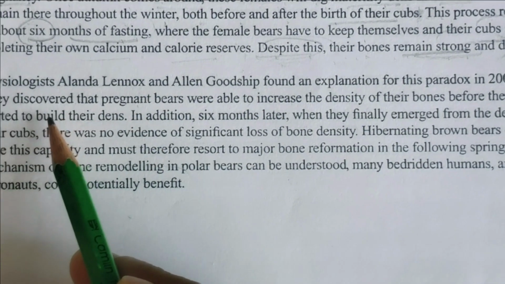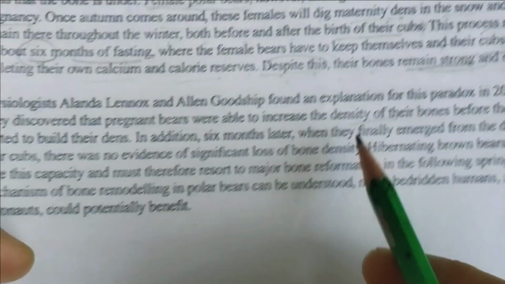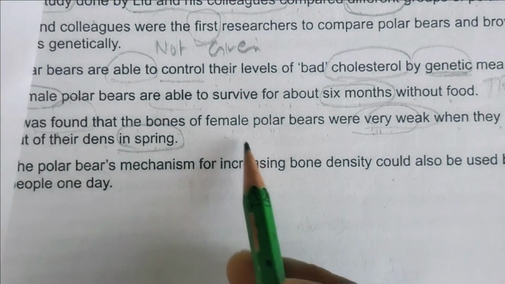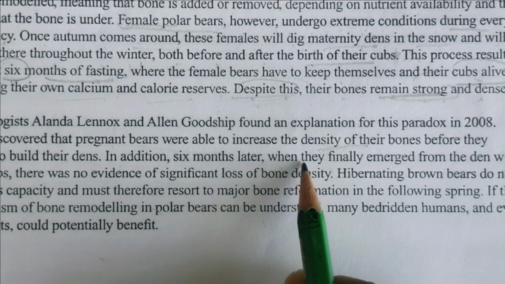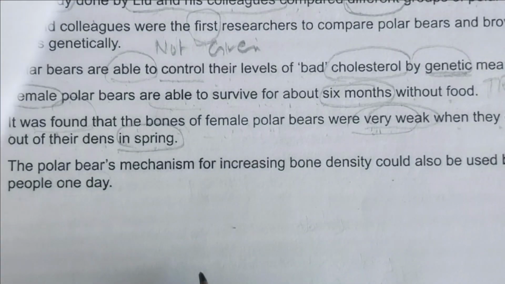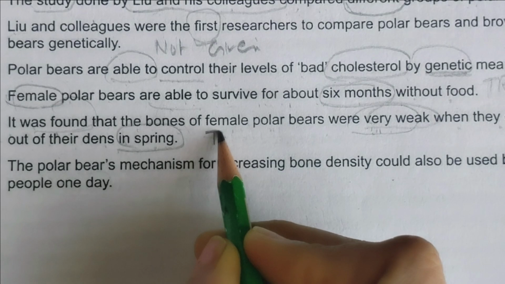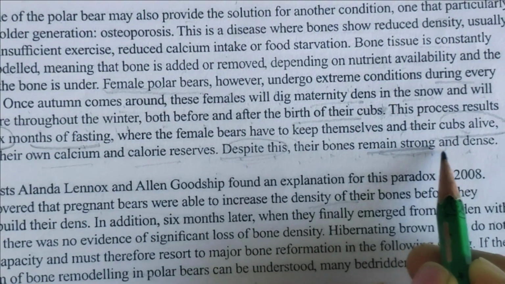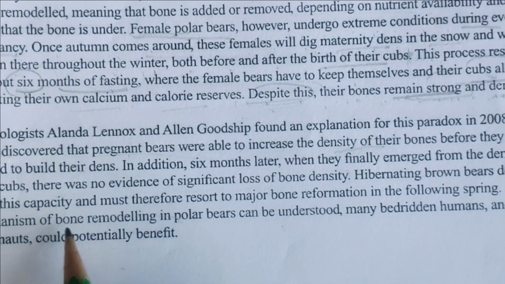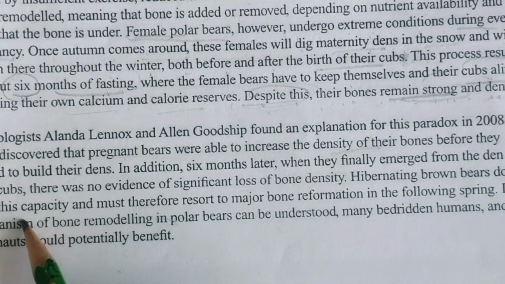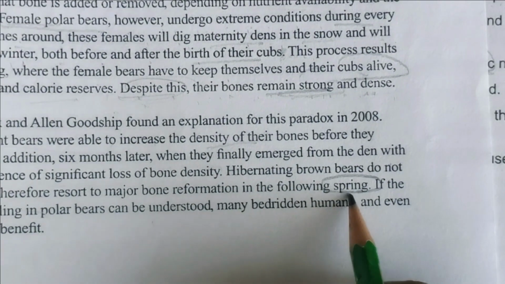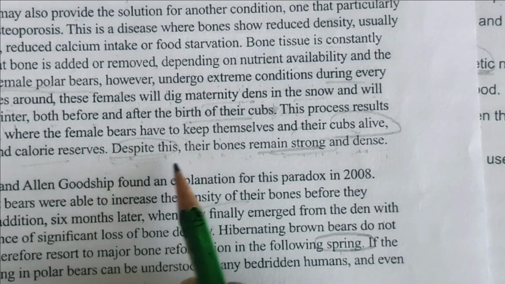They discovered, so we can just see density of bone. Yes, density of bones. No, they are not talking about density of bones. Okay, so this is true according to the bones. Oh, sorry, were very weak, but here they are saying bones remain strong and dense. And one more thing, spring I have found it here. You can just find the answer from here also. So but I find it from here.